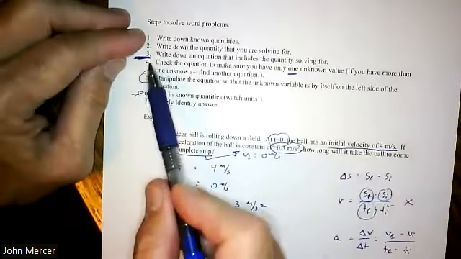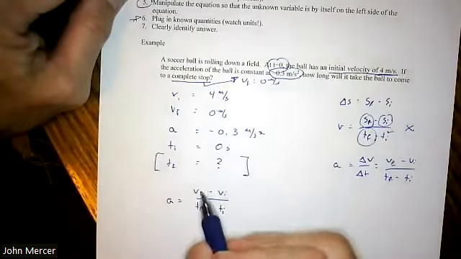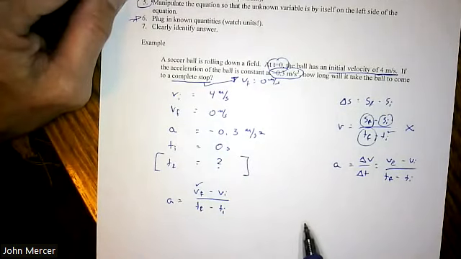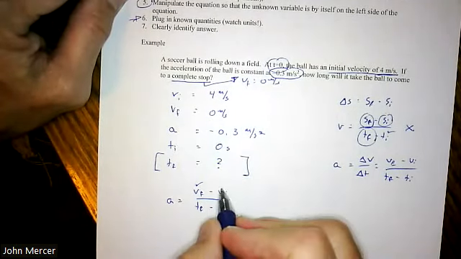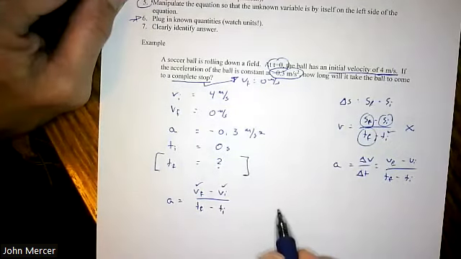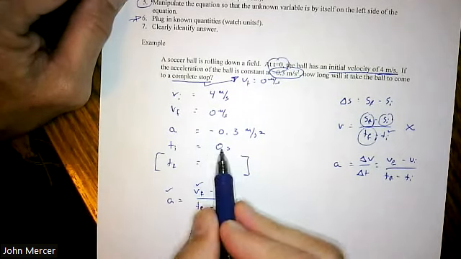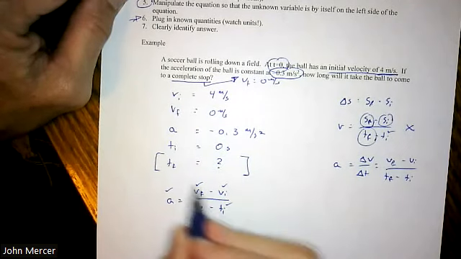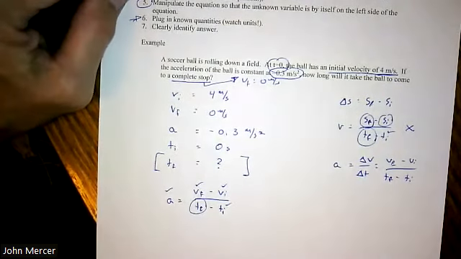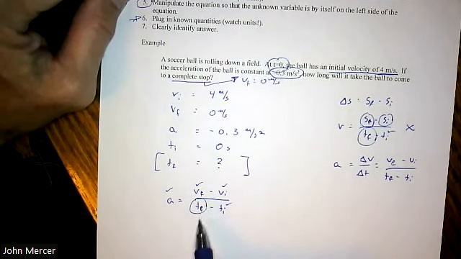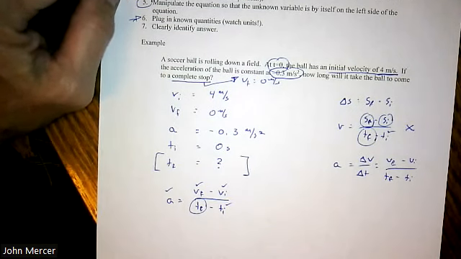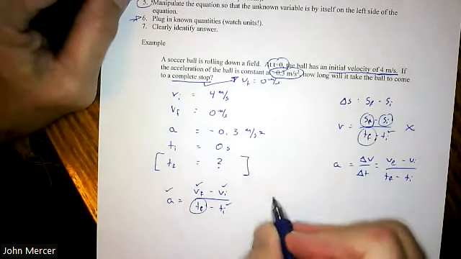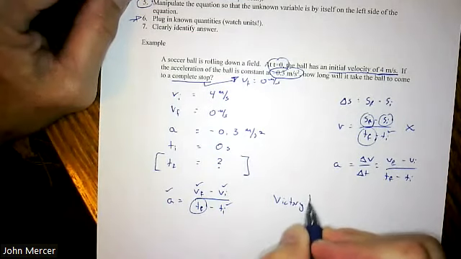We're going to look at step number 4. Well, I know VF, I'm going to put a little check mark right there. I know VI, I'm going to put a little check mark right there. I know acceleration, a little check mark right there. And I know initial time, I'll put a check mark there. I don't know final time. I'm going to circle that one. Victory. I have one equation with one unknown parameter. I can solve for that parameter. So really at this point, I'm claiming victory. All right, so this is excellent to be able to get to this point.